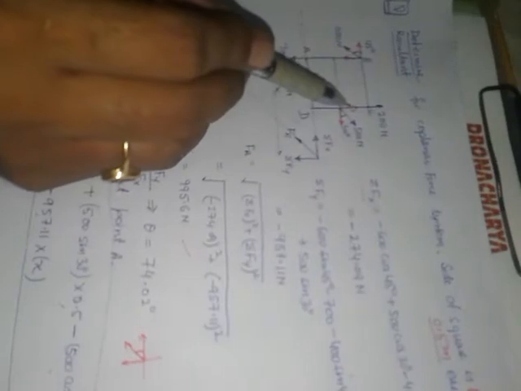Then all the vertical forces, the vertical component of this 600: minus 600 sin 45 plus 200 plus 500 sin 30 minus 400 cos 45 minus 700. This all has been written here.